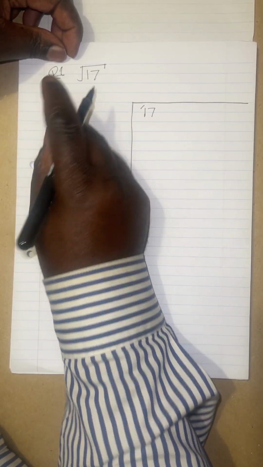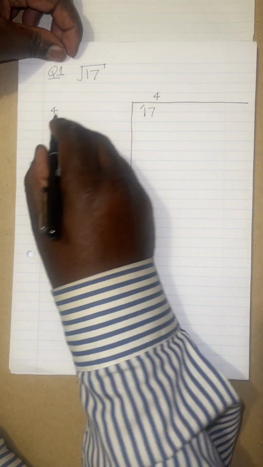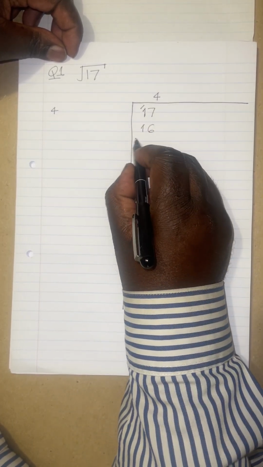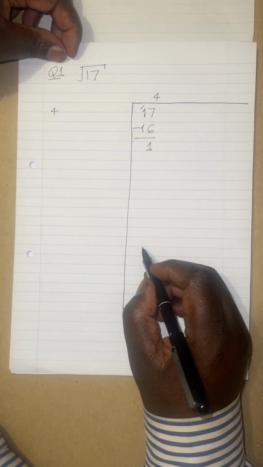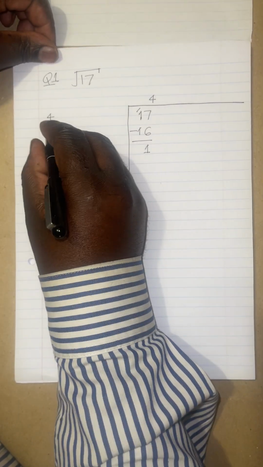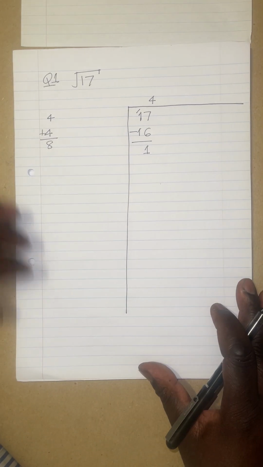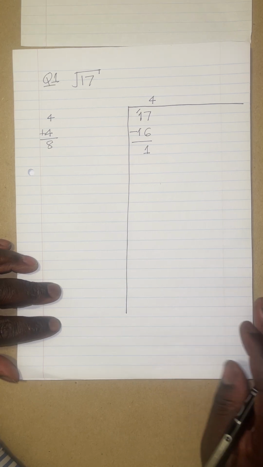I'm writing far away because numbers will move towards the vertical line as we proceed. So that's my 4, and I'm going to take 4 multiplied by 4. The answer is 16. Just like long division, we subtract here. Obviously, you'll agree with me, the answer is 1. But here's a trick. You must take that 4 and add to this 4, making 8. At this stage, the first step is completed.